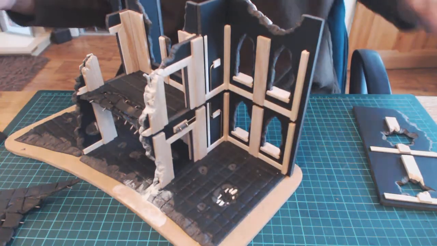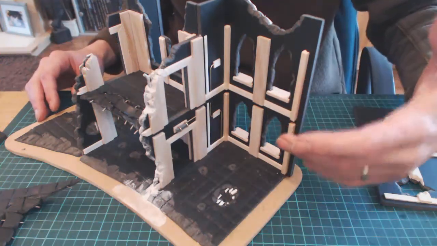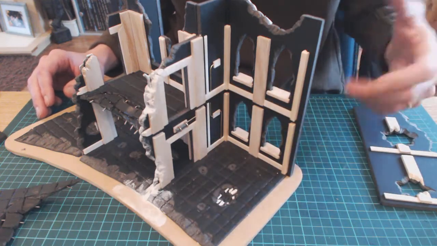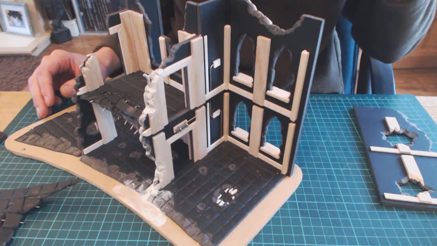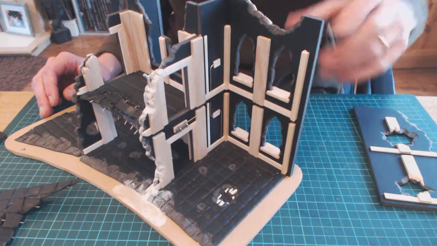These things are really simple. The concept is that by adding lots of little bits, I've added more and more texture. I've broken up those blank panels, and it doesn't have to be really detailed. It just has to break up the blank panels.